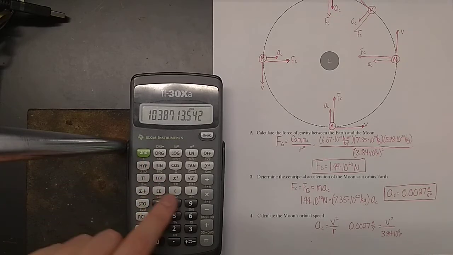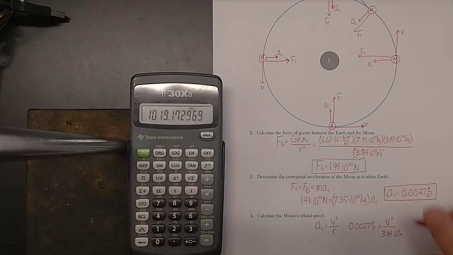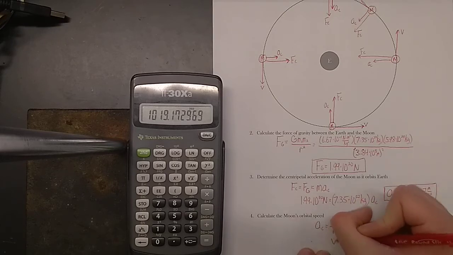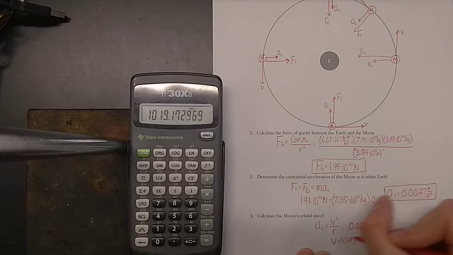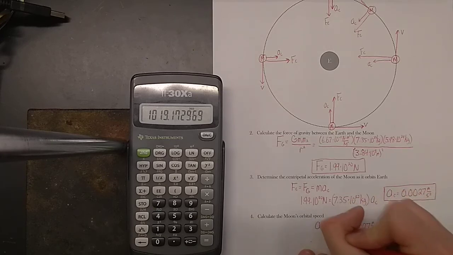Okay, don't forget to take the square root. So we basically multiplied both sides by this, and then we took the square root, and we end up with v equals 1,019 meters per second. That is how fast the moon moves in its orbit.